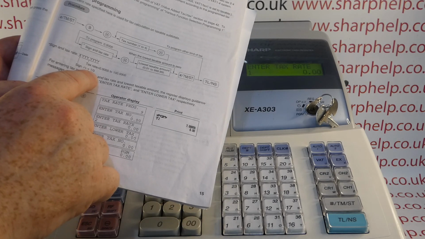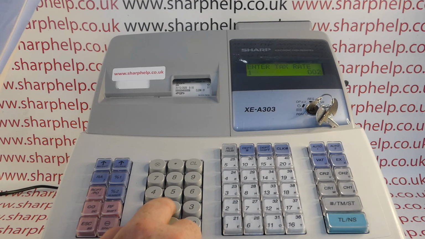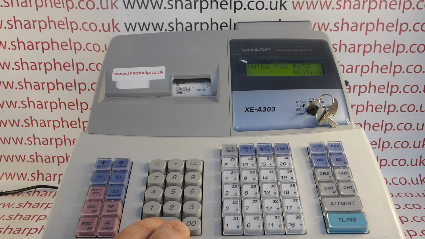It is a positive, so it's this bit here can confuse people. You basically enter 0, 0, and then 2, 0, followed by decimal point, and then 0, 0, 0, 0. So that's my tax rate. That's what you have to put in to get the 20%. Then the multiply, lowest taxable amount. I skip that because 0 is fine.